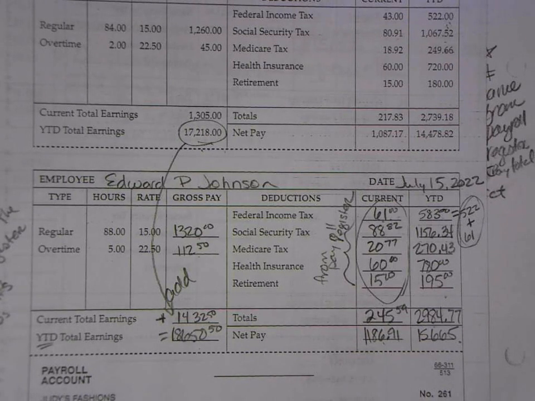So net pay is total earnings minus deductions, right? So here's total earnings. Year-to-date total earnings, right here. Here is year-to-date deductions, right here. So if I subtract this number and this number, I get that number. Okay? That's one way.